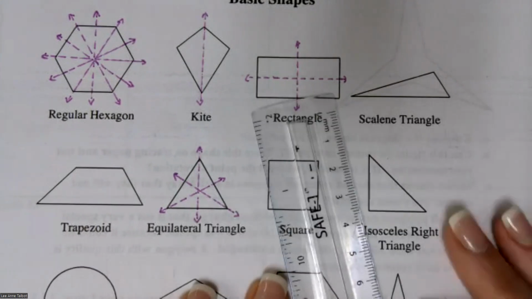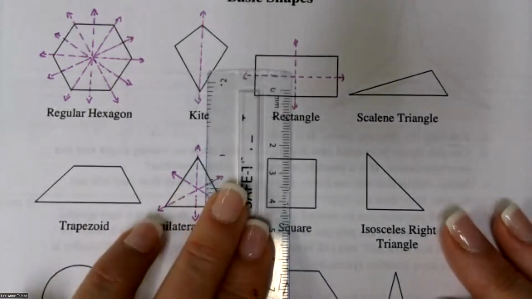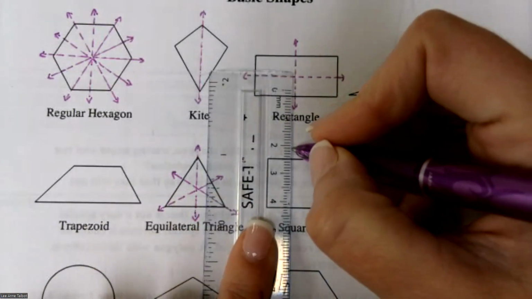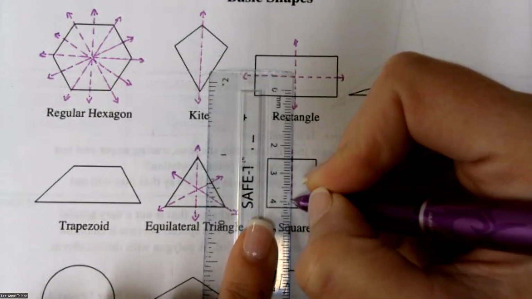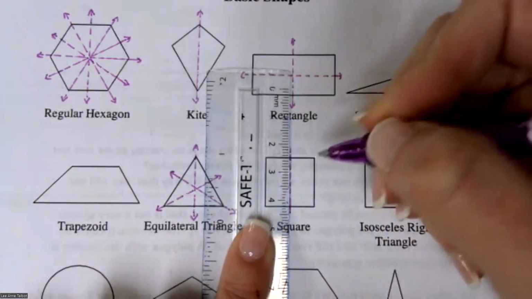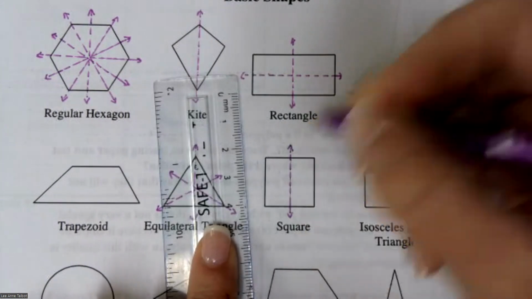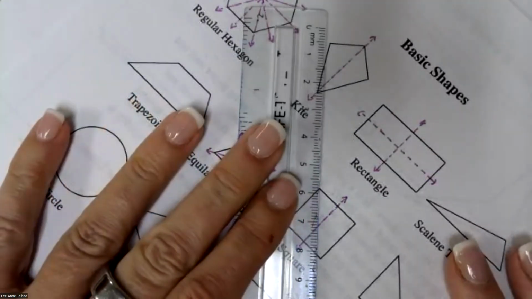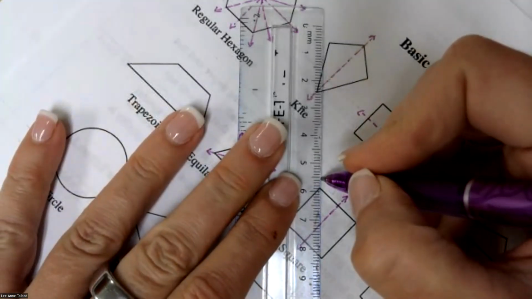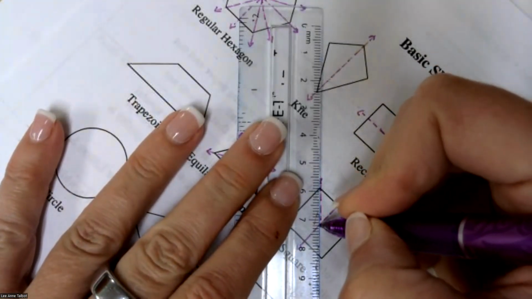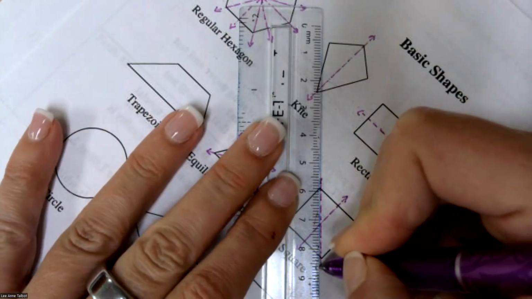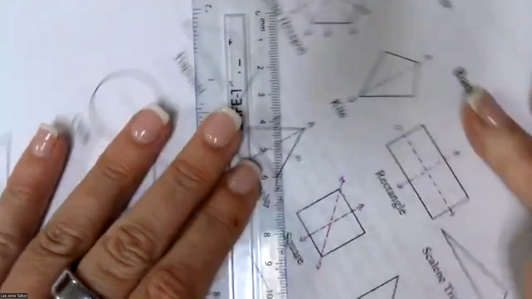Square has 4. That's where the difference between the square and the rectangle comes in.